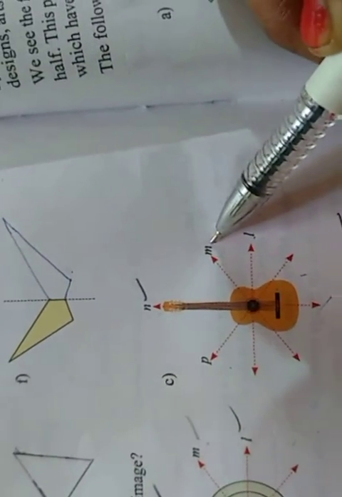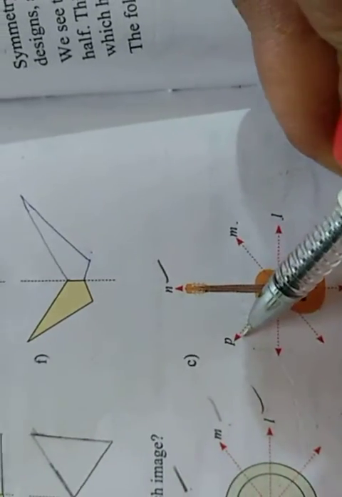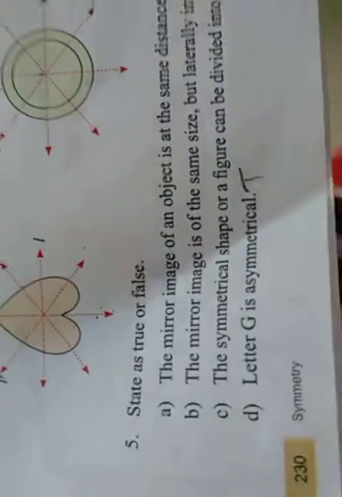Okay, line L is not a line of symmetry, line M is not a line of symmetry, line P is not, only line N is the line of symmetry here. Then state as true or false.